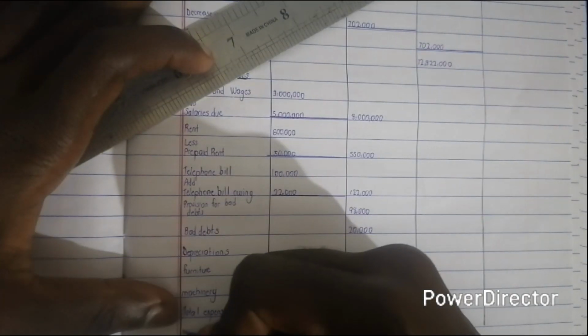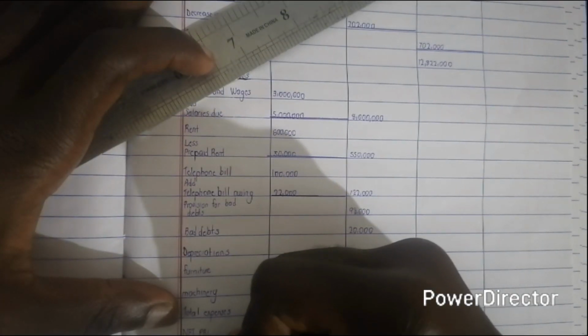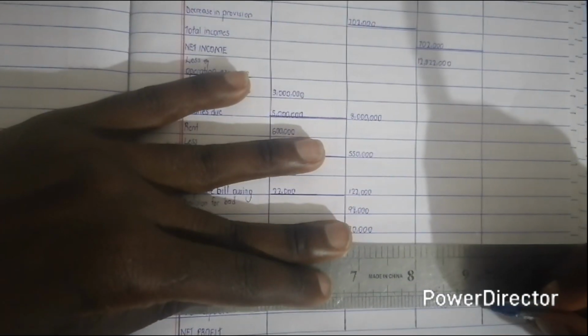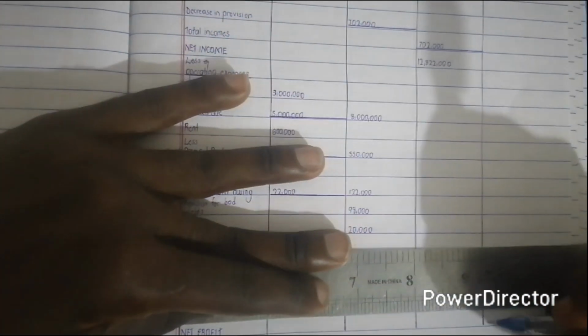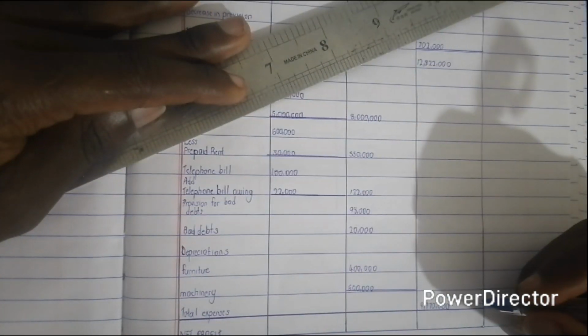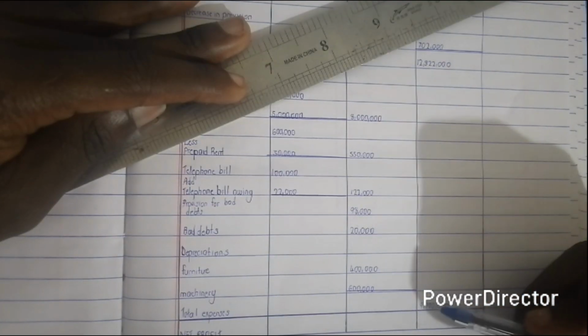Our net profit is got by subtracting total operating expenses from our net income, which is 12,822,000 minus 9,790,000. This should give us 3,032,000.